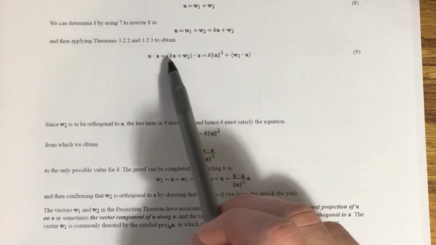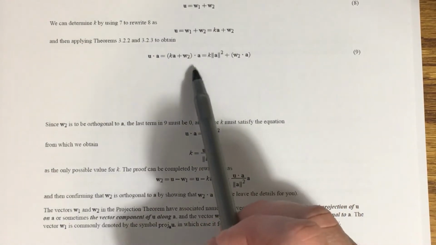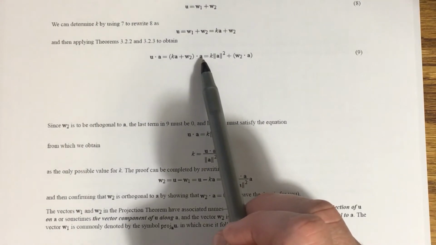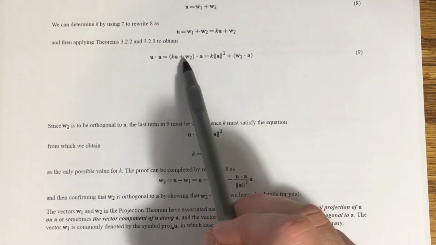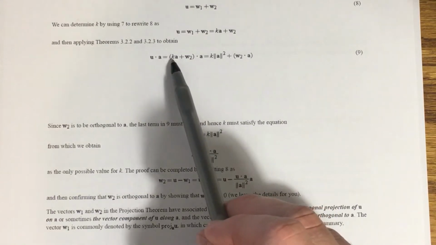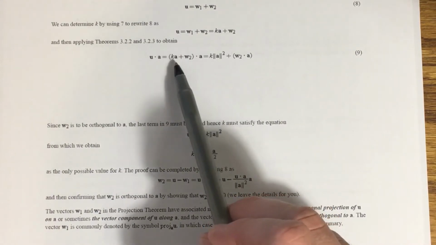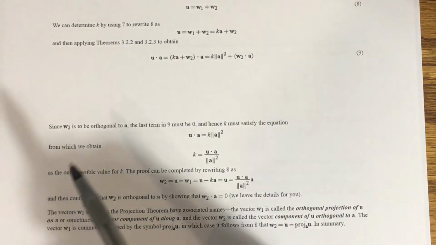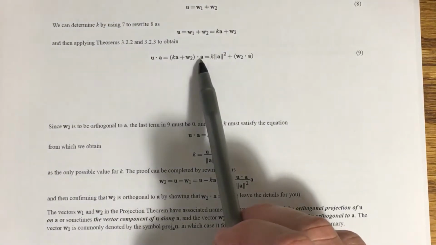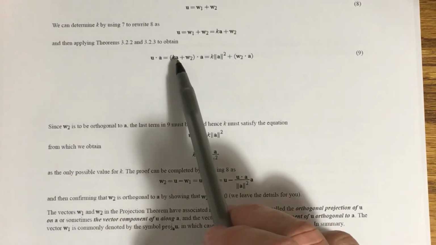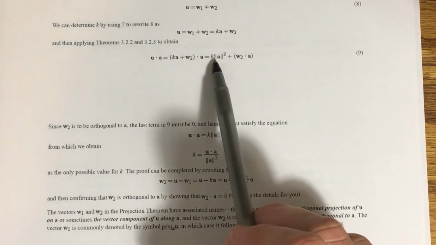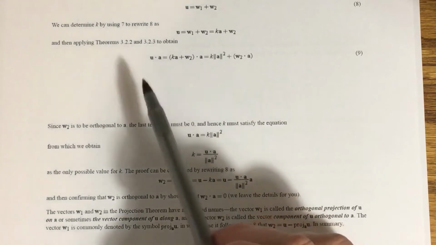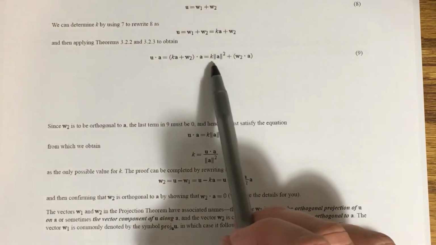If I rewrite U as Ka plus W2 like we did up here, and take the dot product of this vector with A, we know that the dot product has a few useful properties. It can distribute over this sum, for one thing, and for a scalar times a vector dotted with another vector, I can use the homogeneity property to dot the two vectors first and then multiply the result by a scalar. In addition to that, when I distribute the A to this first term, I'm going to have A dot A there, which we know is the same thing as the norm of A squared. So doing the distributive property and using those additional properties of the dot product, we get this expression.